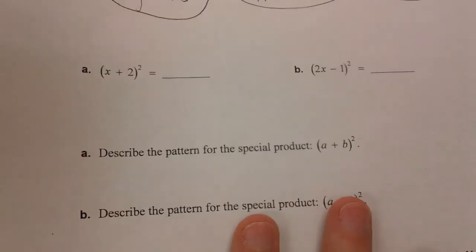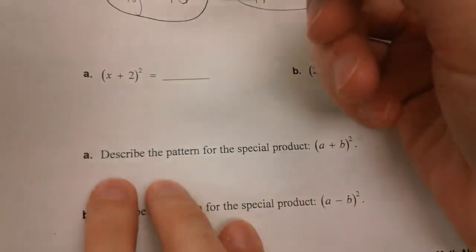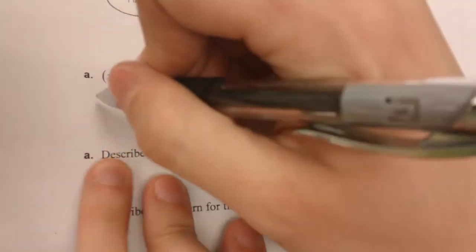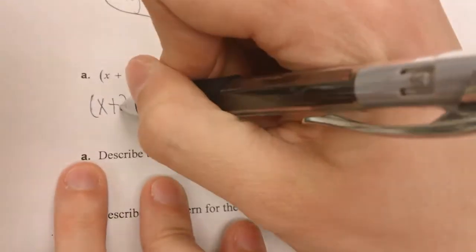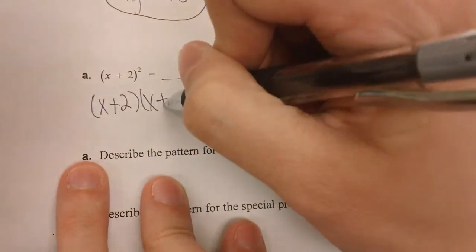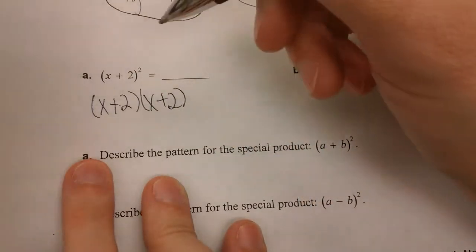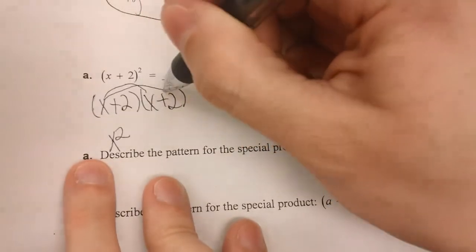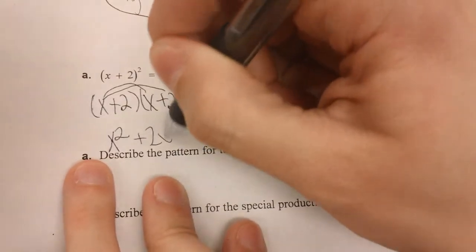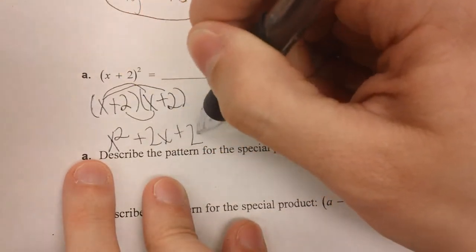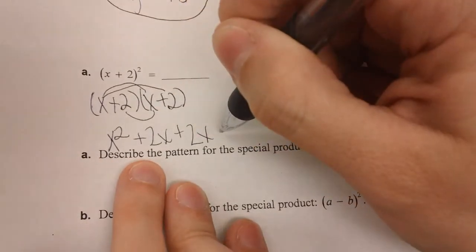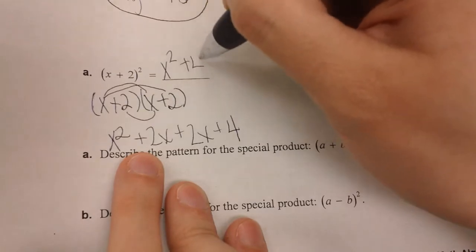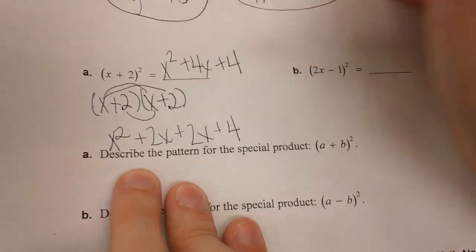Okay, now things are getting a little different. Here we have x plus 2 squared. So that means we have x plus 2 times x plus 2. If I FOIL that, x times x is x squared. x times 2 is 2x. 2 times x is 2x. And 2 times 2 is 4. So I get x squared plus 4x plus 4.